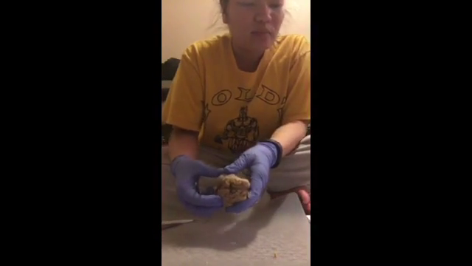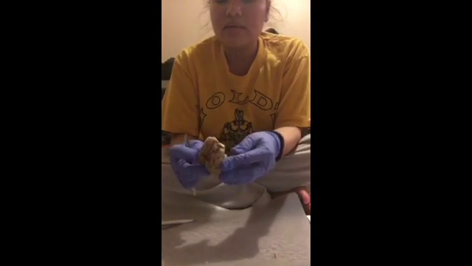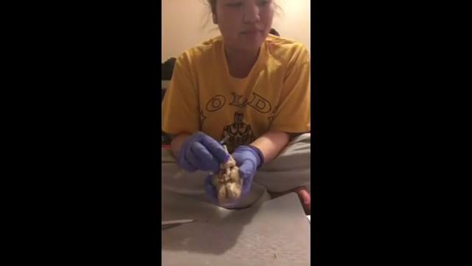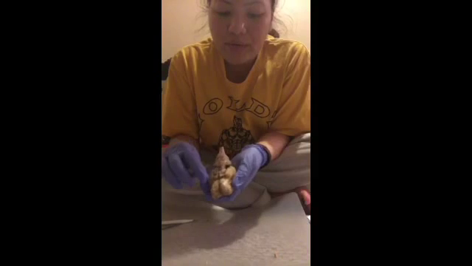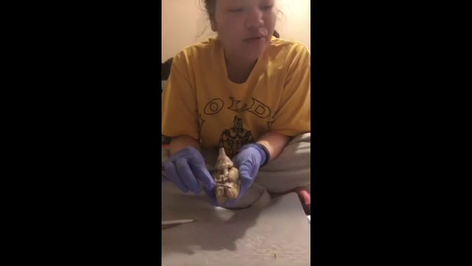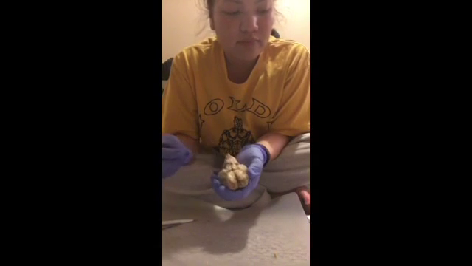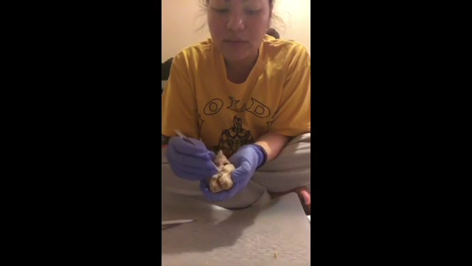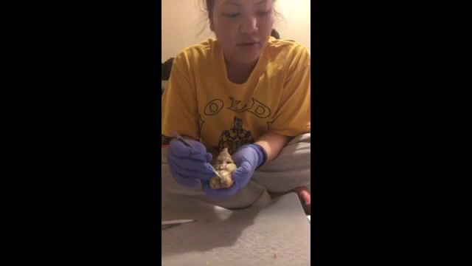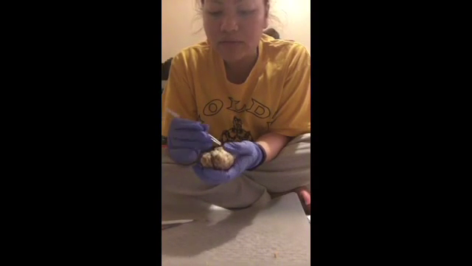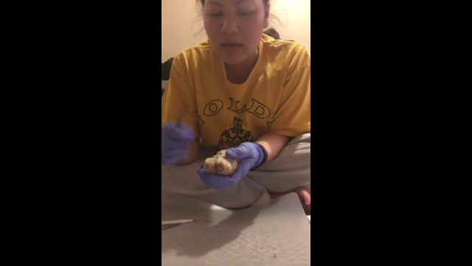And this part right here is the olfactory bulb. The olfactory tract is right here. This is the olfactory bulb, and the optic nerves are right here.